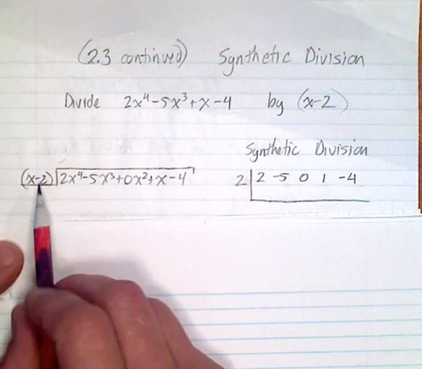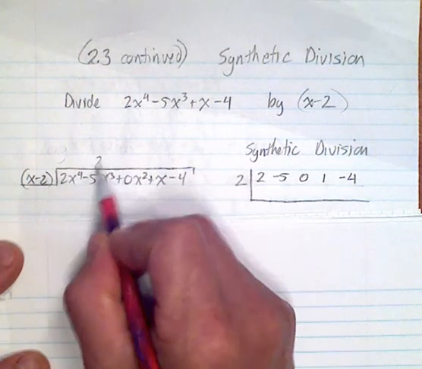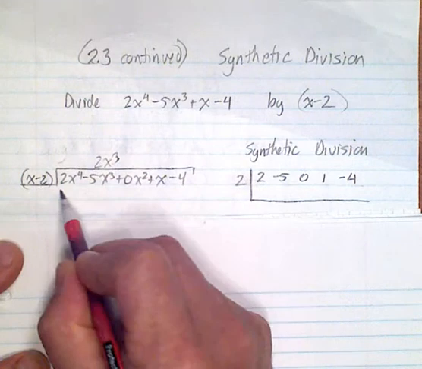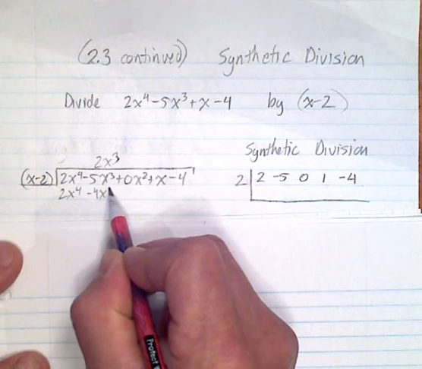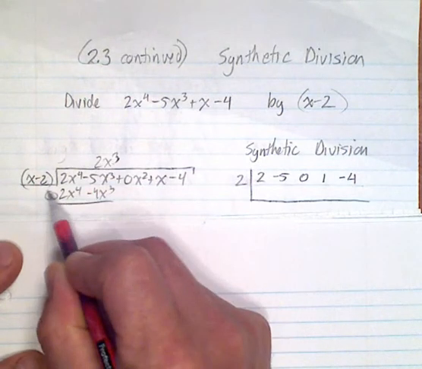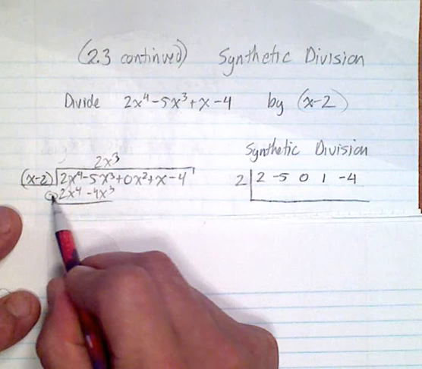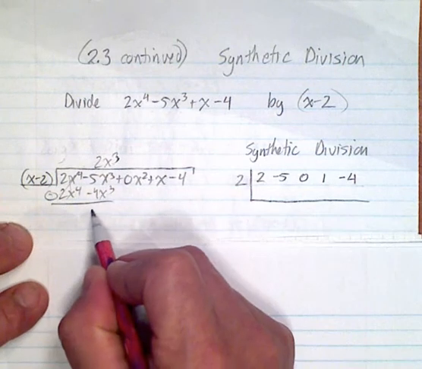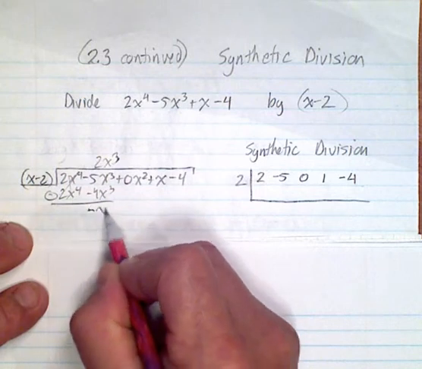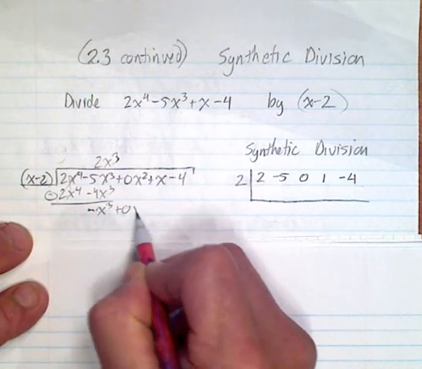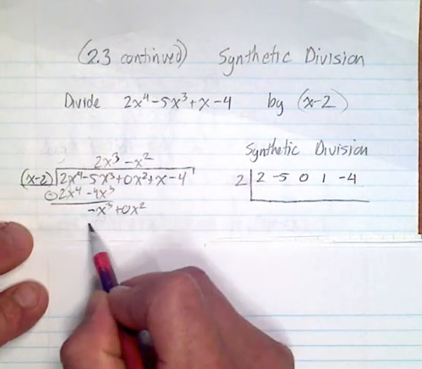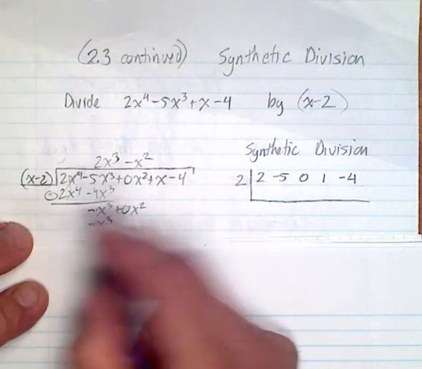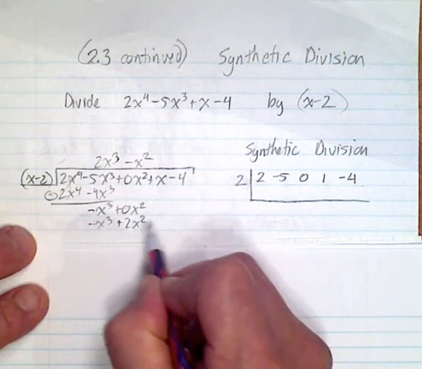Now, what we're going to do here is multiply the x by a 2x cubed to give us 2x to the power of 4, and that becomes minus 4x cubed. We subtract this, that goes away. Minus 5, minus a minus is a plus. So what we end up having is minus 5 plus 4, negative x cubed plus 0x squared. Now that's going to be multiplied by a negative x squared to give you negative x cubed. And then when you multiply it by the negative 2, you get positive 2x squared.